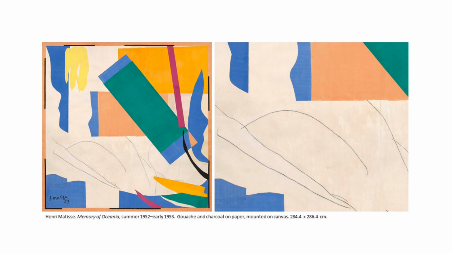Also notice the lines at the bottom half of the painting. These aren't shapes yet. They are implied at most. The reason why is because these lines are open. They do not touch each other.